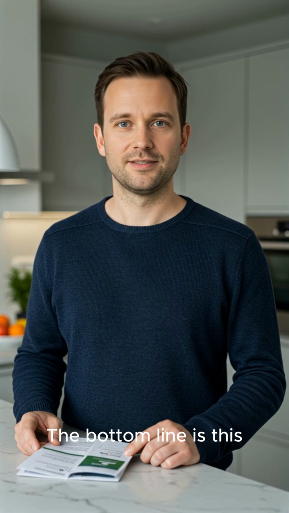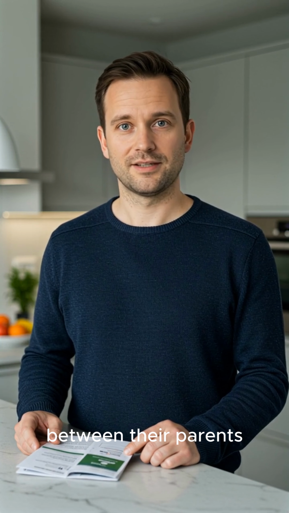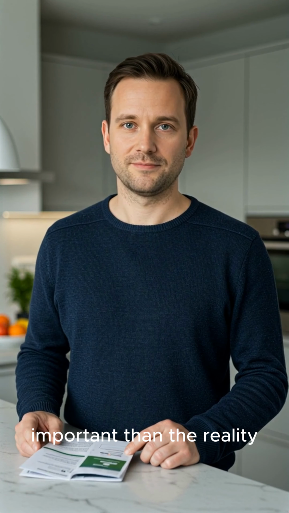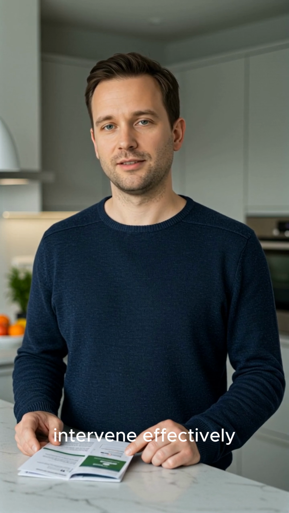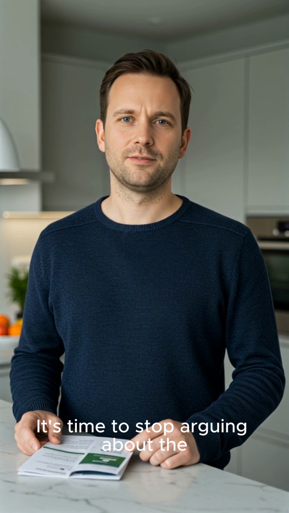The bottom line is this: children are being harmed. They're being turned into weapons in a war between their parents. Whether we call it alienation, coercive control, or emotional abuse, the name is less important than the reality. Society, and especially our family court and mental health systems, has a responsibility to recognize this harm, intervene effectively, and prioritize the well-being of the child above all else. It's time to stop arguing about the label and start focusing on the children.